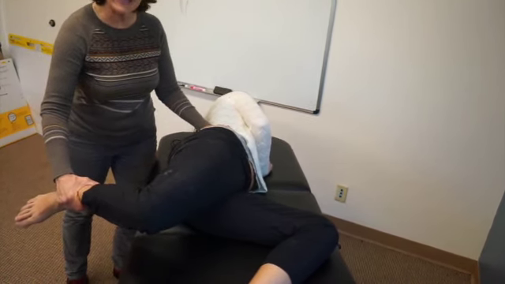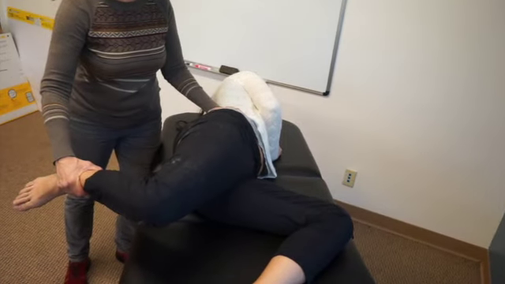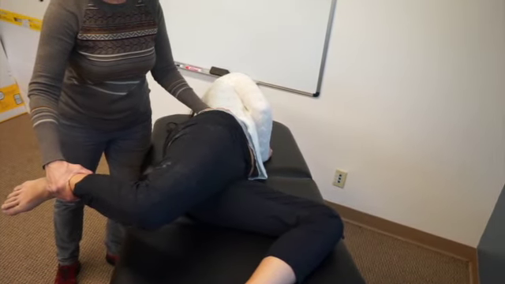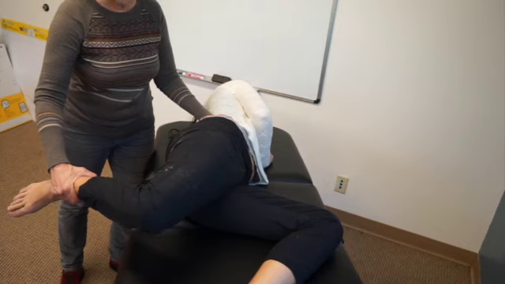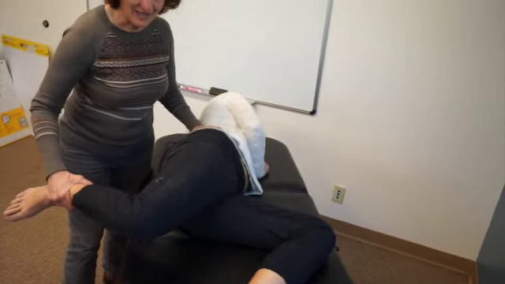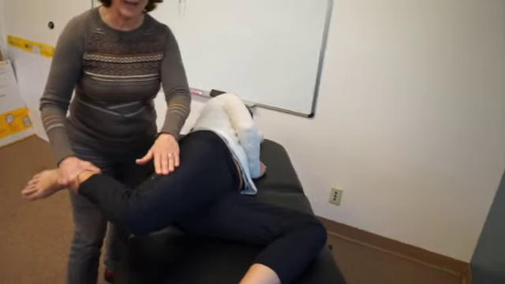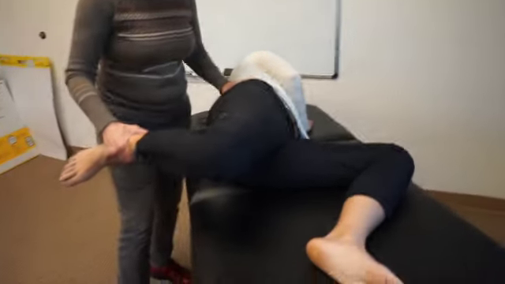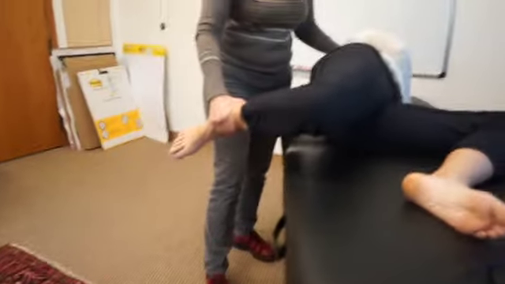Now this leg is being suspended solely by the IT band. Normally it should be lower, so yours is tight. And you can even palpate the IT band's tension. Okay, that's the Ober test.